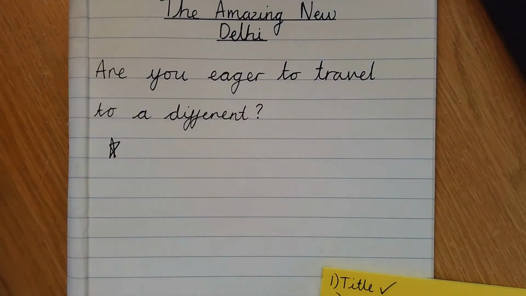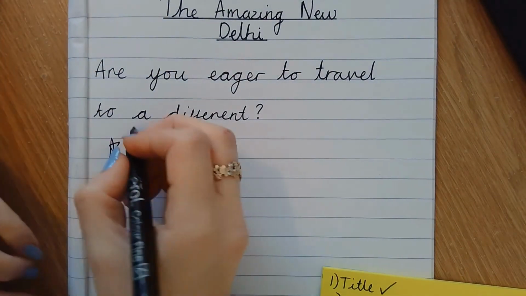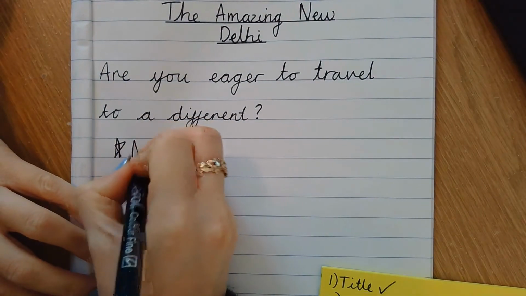So I'm going to do my first sentence now about where New Delhi is and the geographical features. So, New Delhi is the capital city of India.